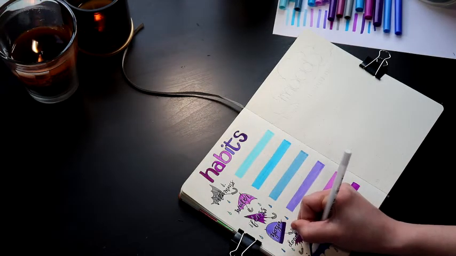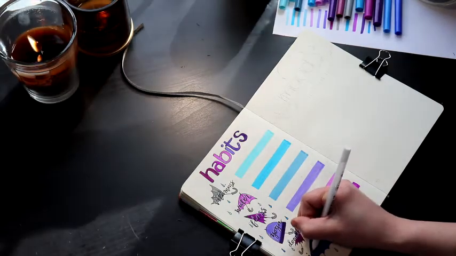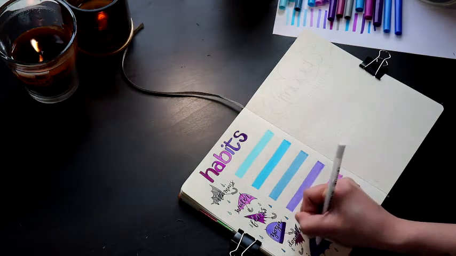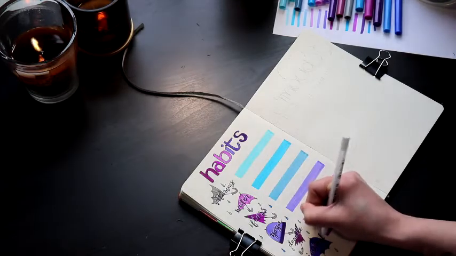I just love how that habit page turned out. I think it's so fun. I love the color scheme. And it's still a simple way to track the habits.